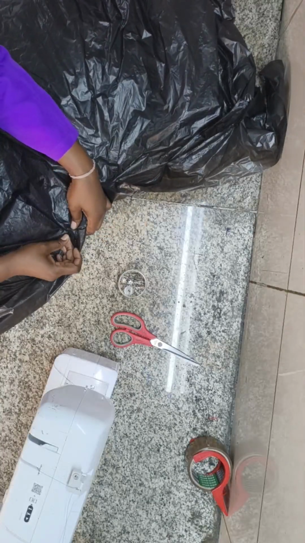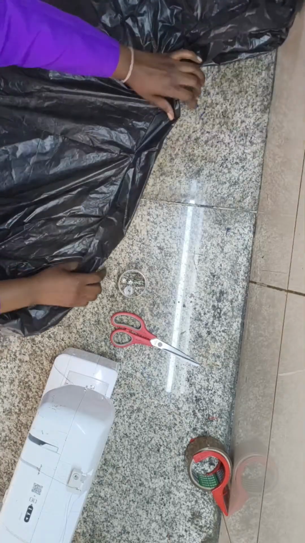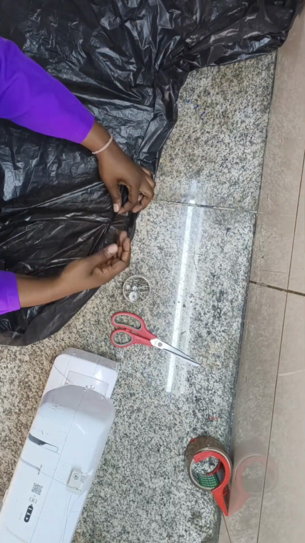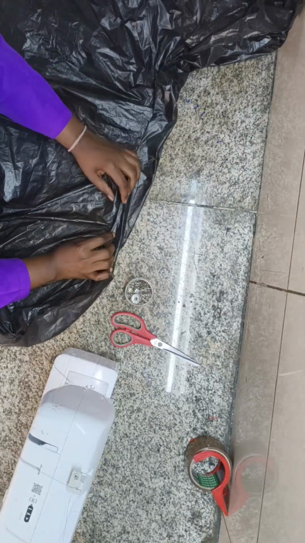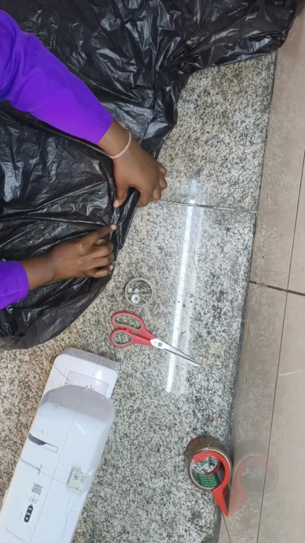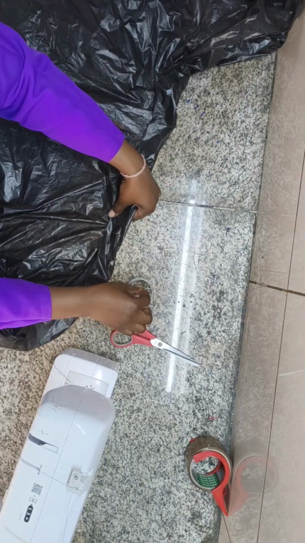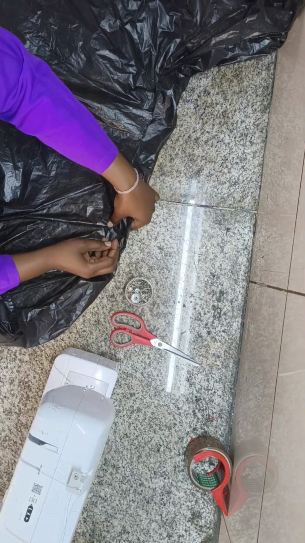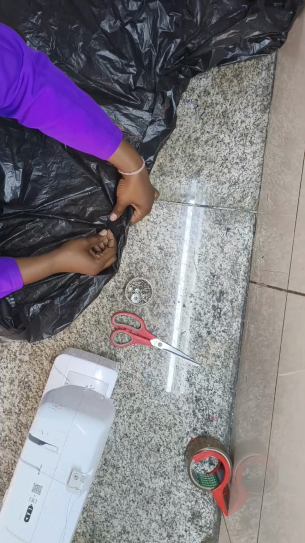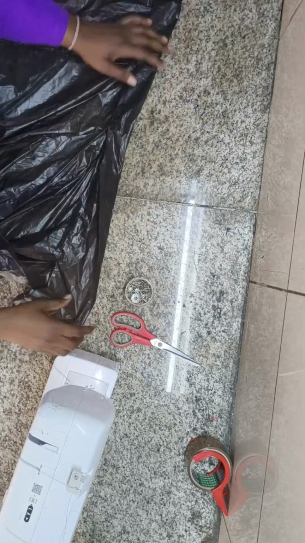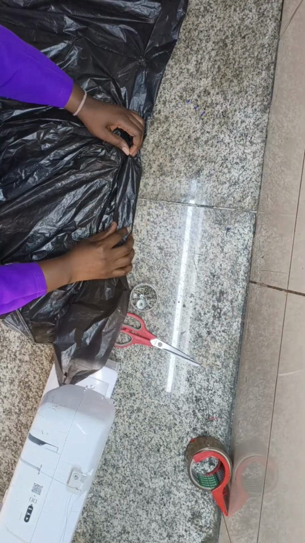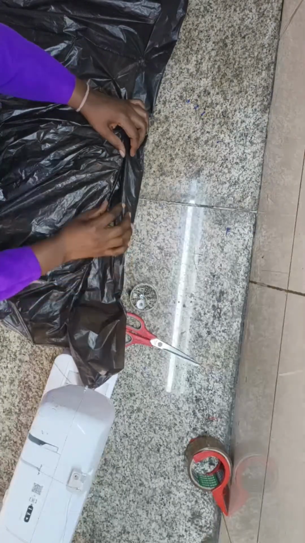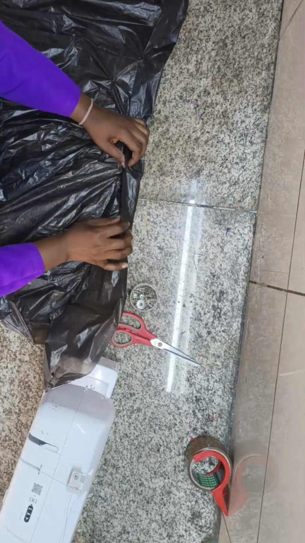around my waistband, and make sure everything, these unfinished seams are inside. Okay, you have to make sure when you're pinning, everything that is not finished is on the inside. Everything that is not finished is supposed to be inside.